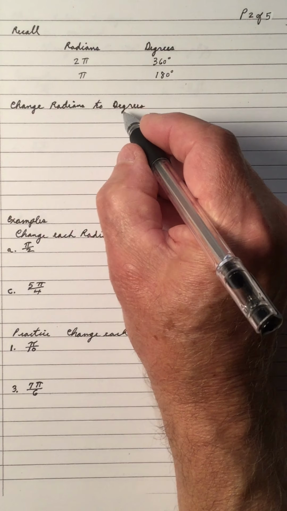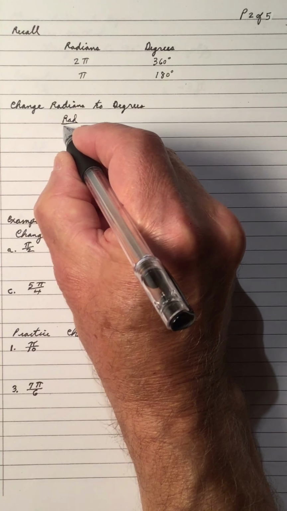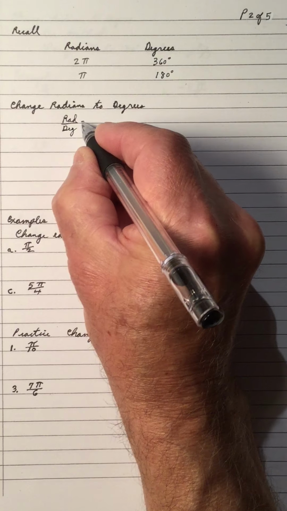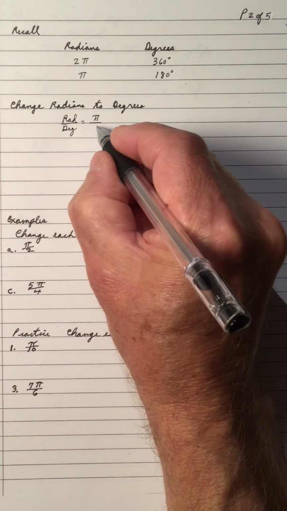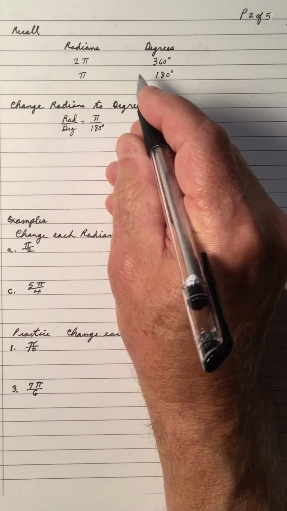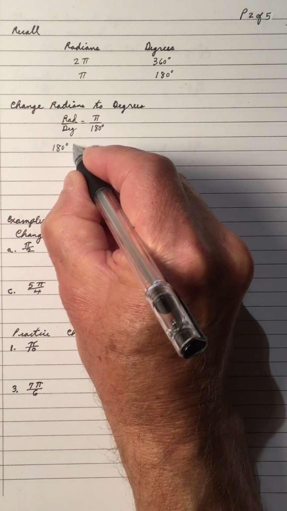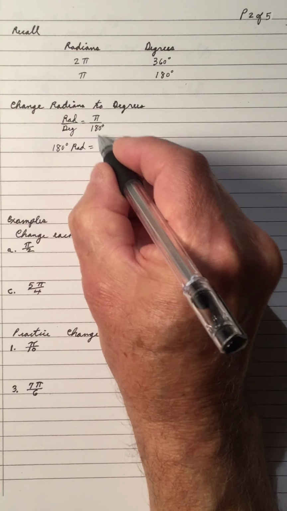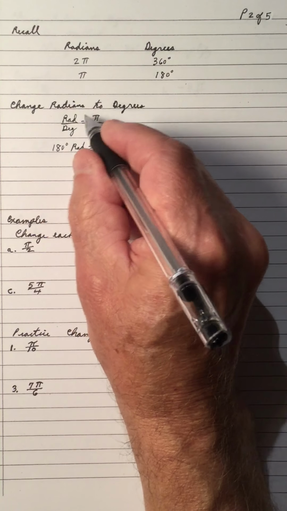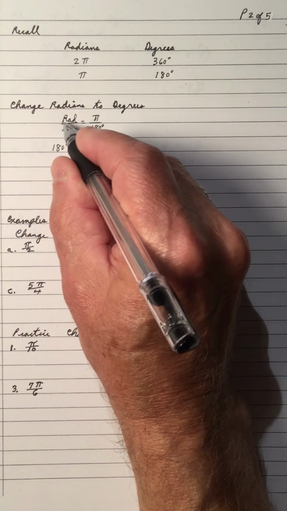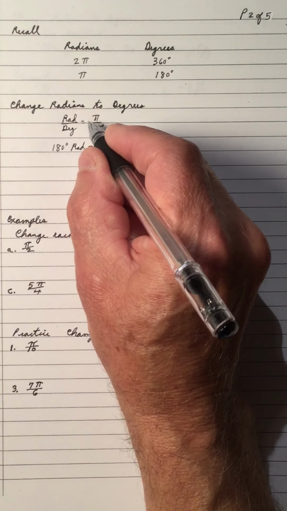Now we're going to change radians to degrees. So we're going to use a ratio of a radian to a degree is equal to pi, radians, equivalent to 180. So we'll cross multiply: 180 times radians equals pi times degree. We're cross multiplying the proportion. A proportion is made up of two ratios that are equal.